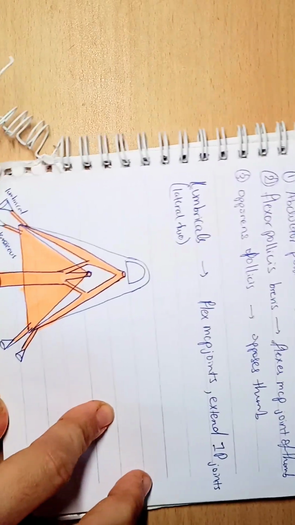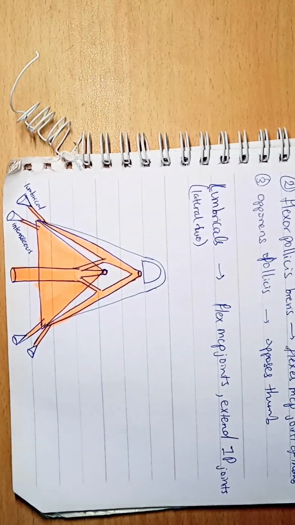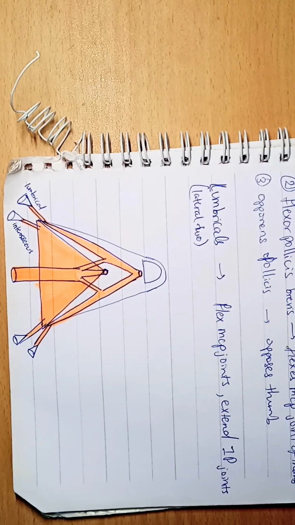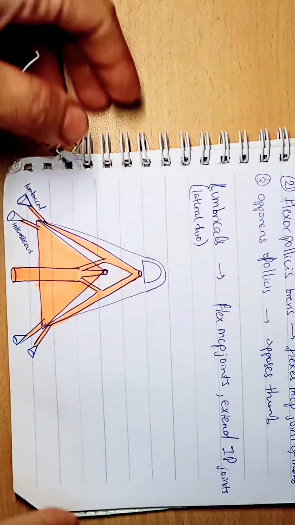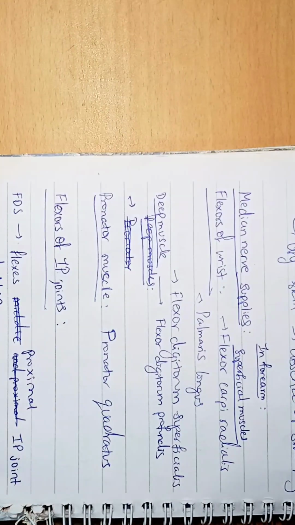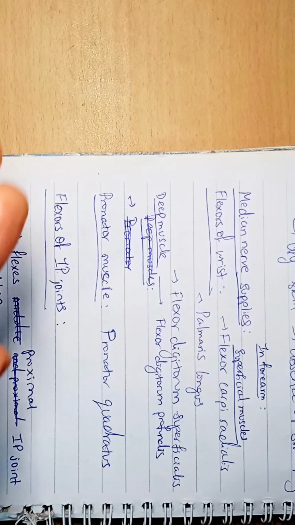And most importantly, it supplies the lateral two lumbricals, which flex the MCP joint and extend the IP joint. So the median nerve supplies all the flexor muscles of the wrist. Therefore, because of the weakness of these flexor muscles, the extensor muscles of the wrist contract unopposed, and they cause extension of the wrist.